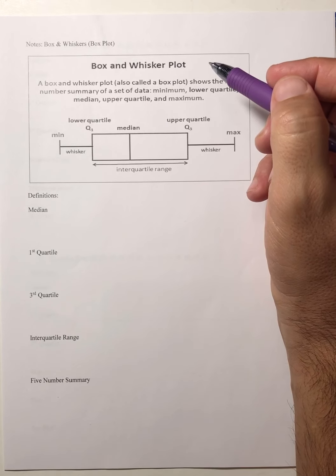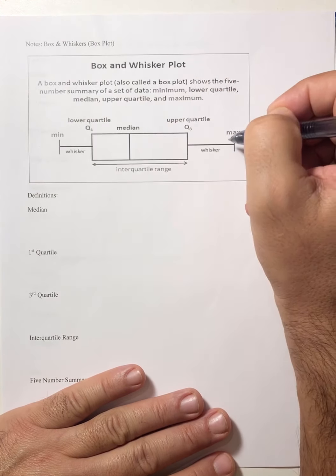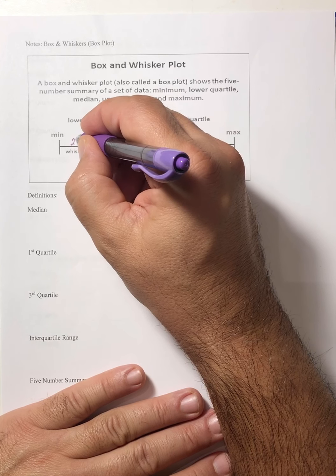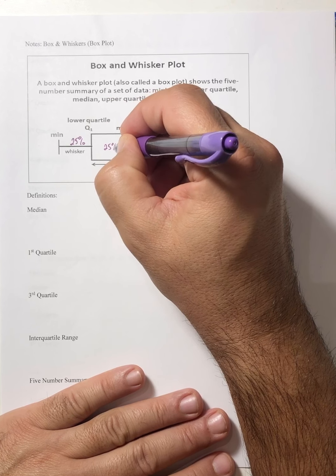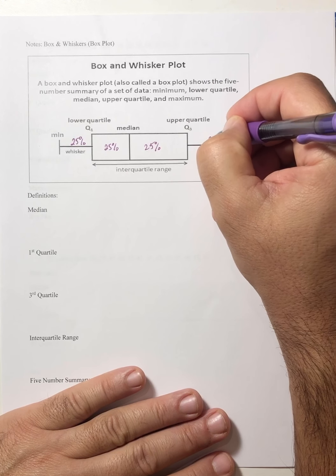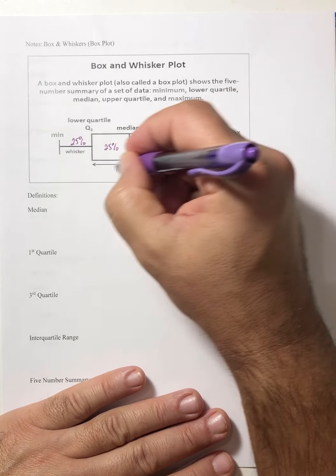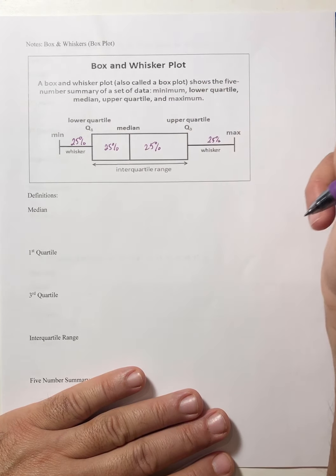And in a box and whiskers, notice it's broken up into 4 regions. Each of these regions is 25% of the data. So this region in here is 25%, 25%, and 25%. And then the box is representing 50% of the data. Okay?